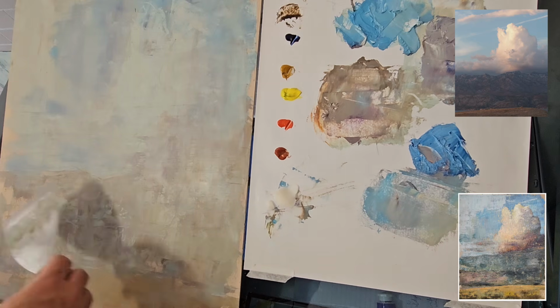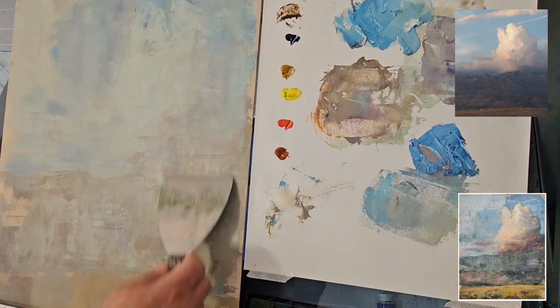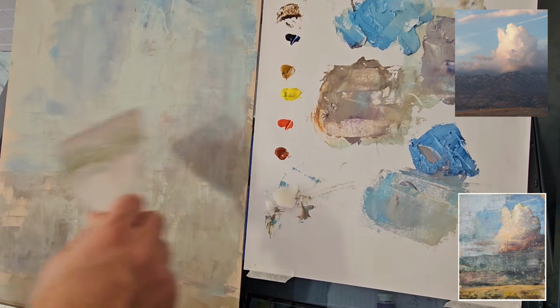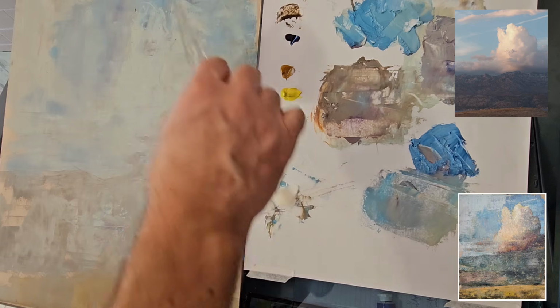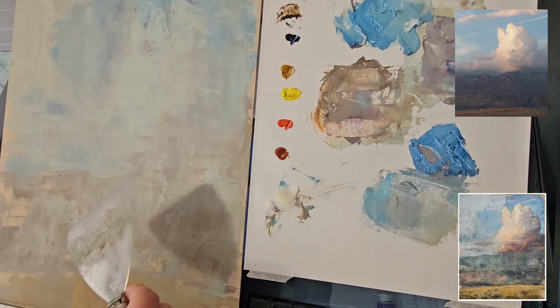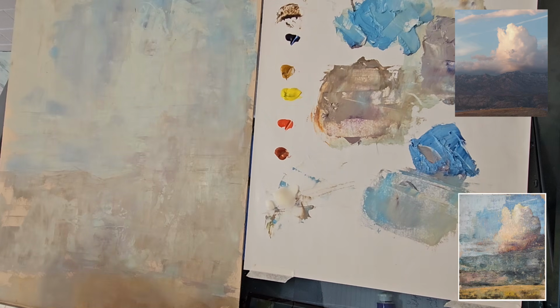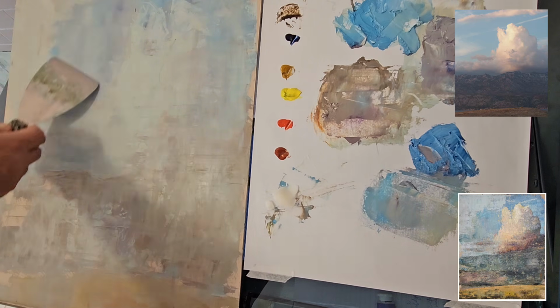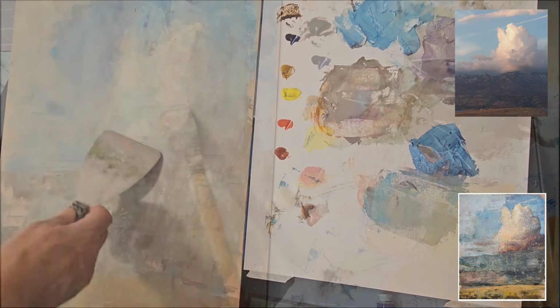This is the distant mountain. I'm not sure how much work I'm going to do on that. Probably not as much as up here, but I want to introduce some warmth to this cloud on this side. That is essentially a theme for this week. We're deviating from what we see directly from our reference and introducing interest, essentially.